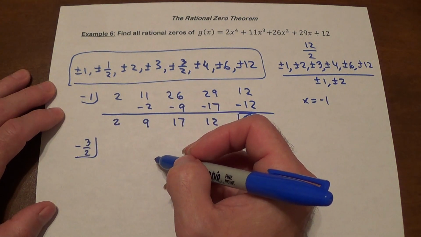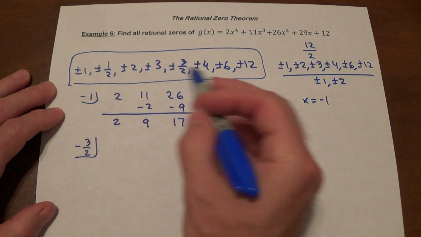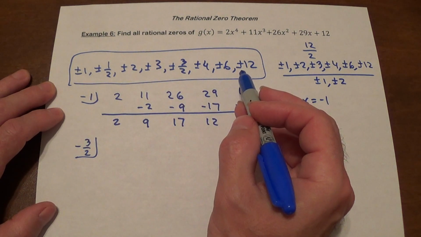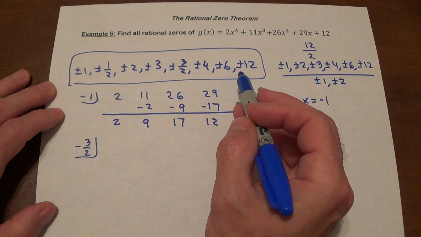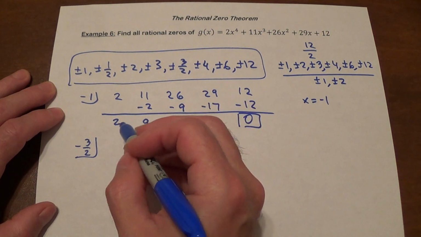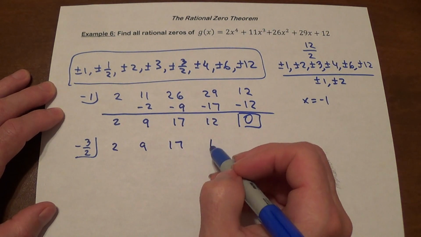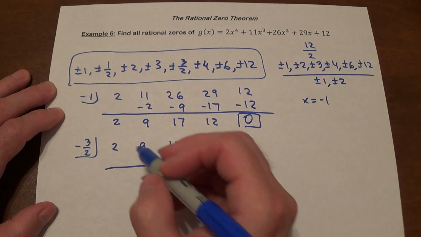You do need to keep trying. Unfortunately, well, for you, I have the luxury of knowing what the correct answer is, but if you don't, you just have to keep trying numbers, but at least you cut this choice of possibilities in half by realizing that positive numbers don't work here. And remember, we're using the reduced polynomial, so 2, 9, 17, 12. So what do we have here?